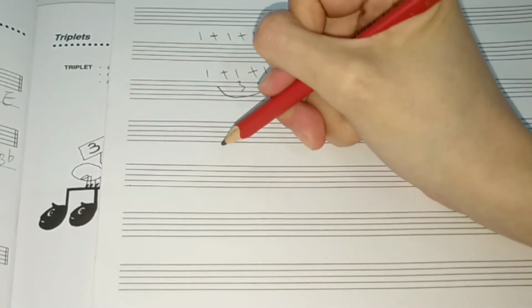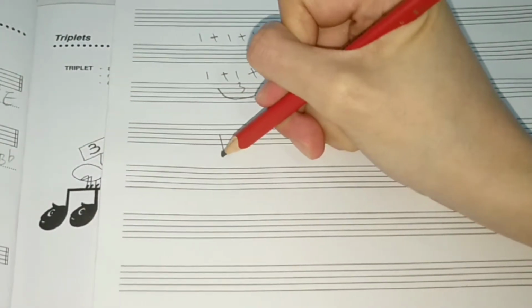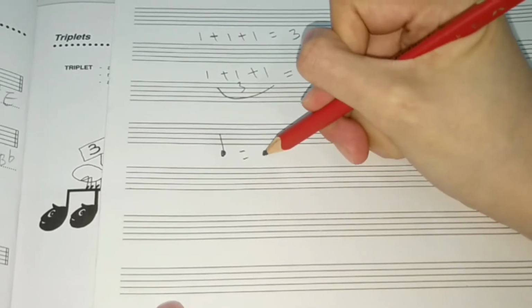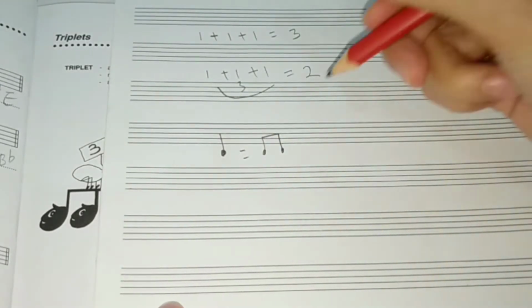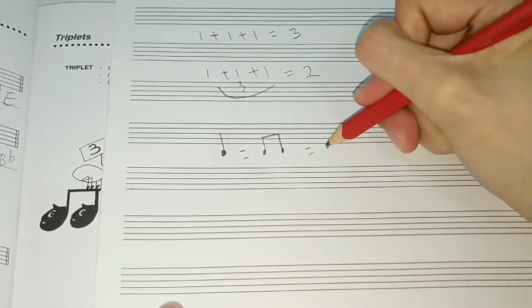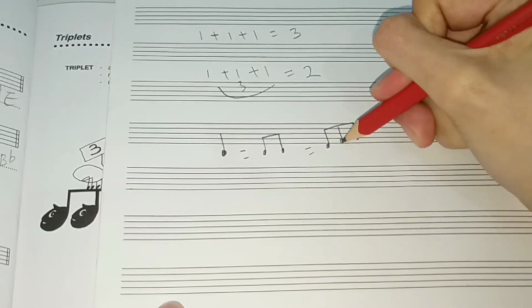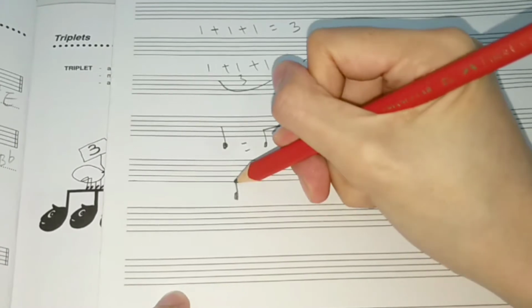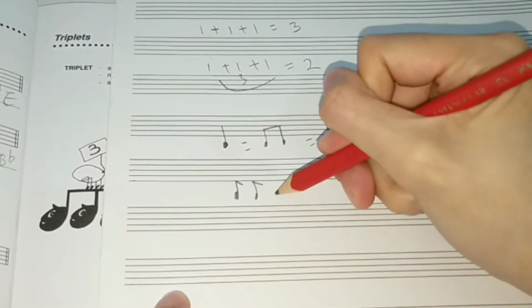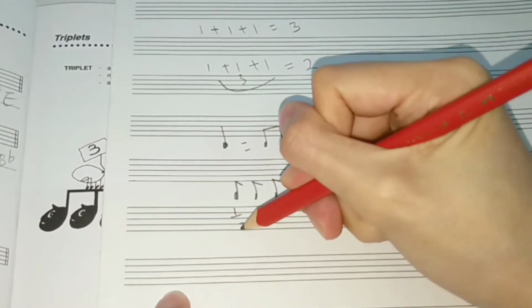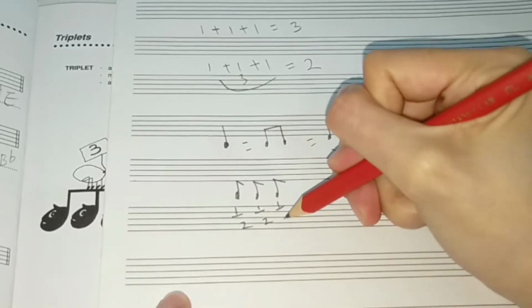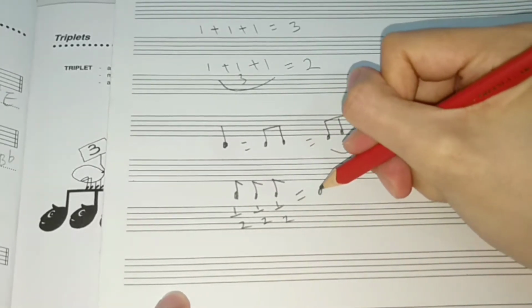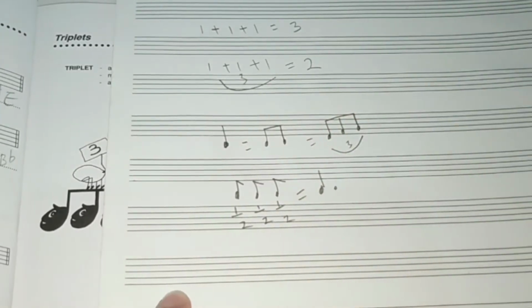So 1 crotchet normally equals only 2 quavers, right? But if we put a triplet sign, it equals 3. So let's say quaver, quaver, quaver. This is half count, half count, half count. It will equal 1 dotted crotchet, right?